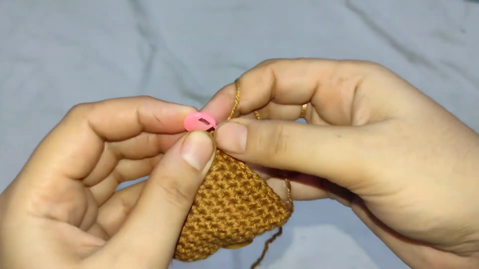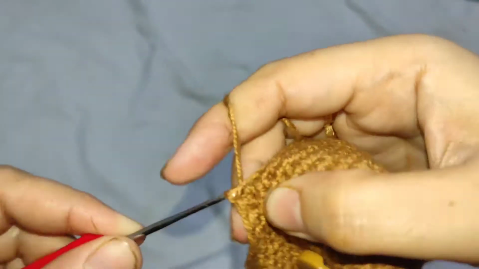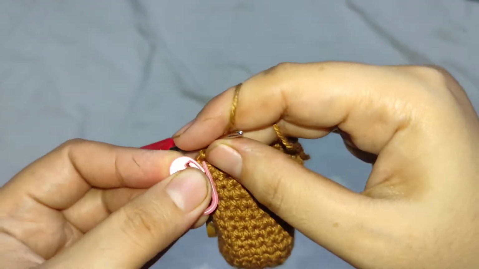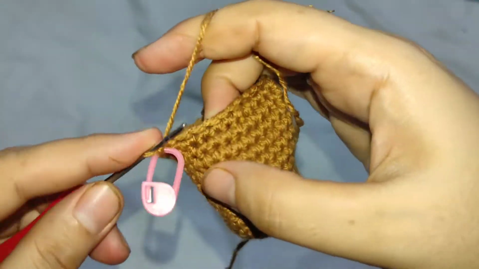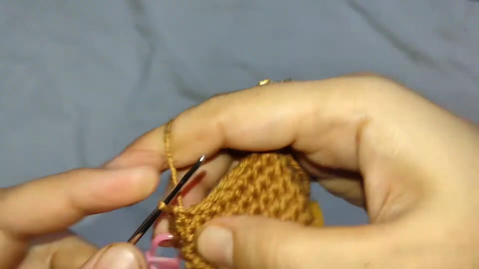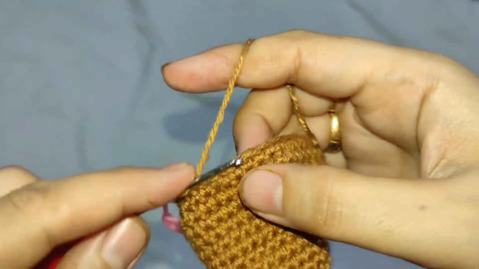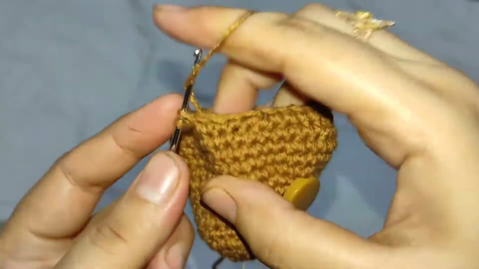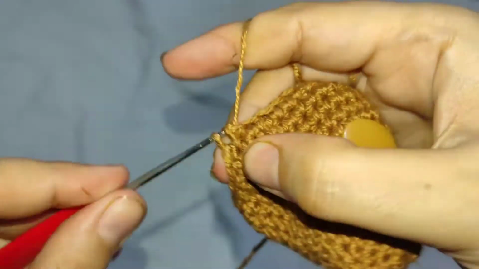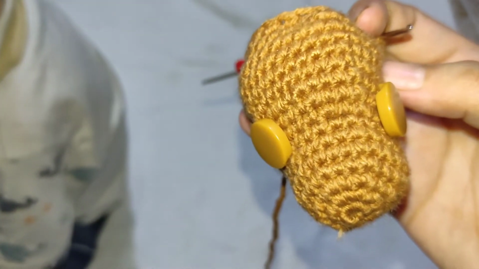Now starting round number 16. In round number 16, 3 single crochet. 1, 2 and 3. 3 single crochet and decrease. Repeat. At the end of round number 16, I have 24 single crochet.